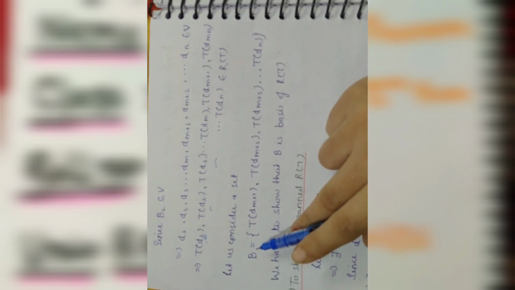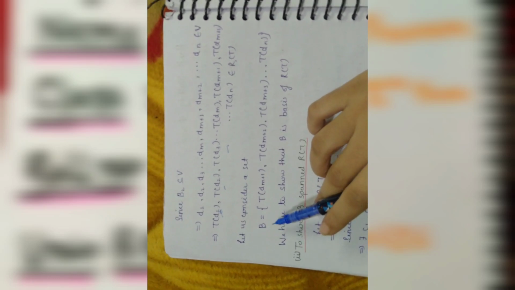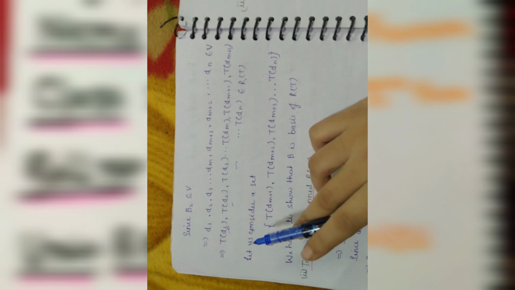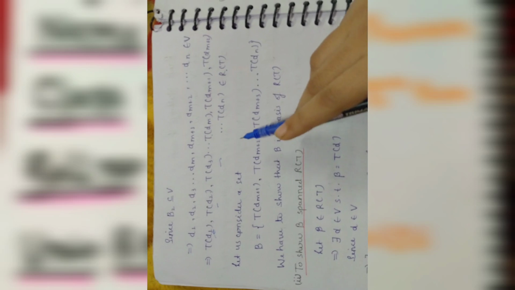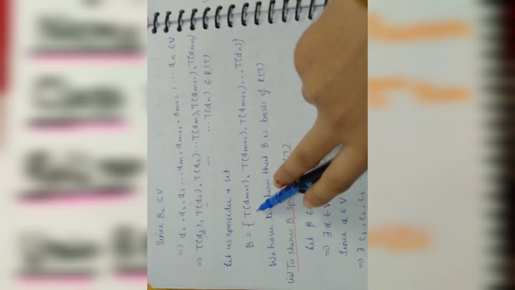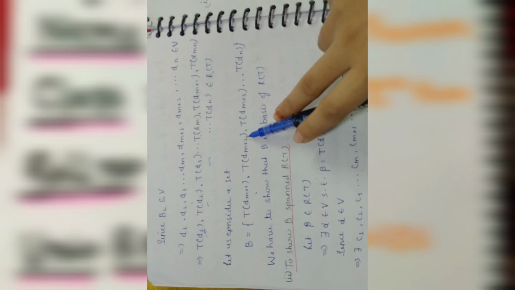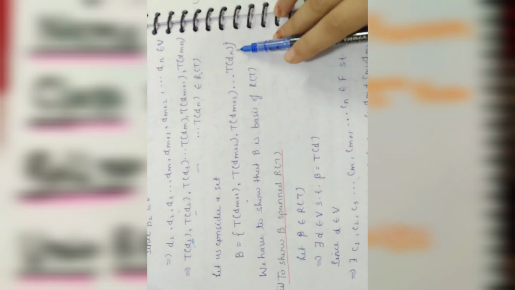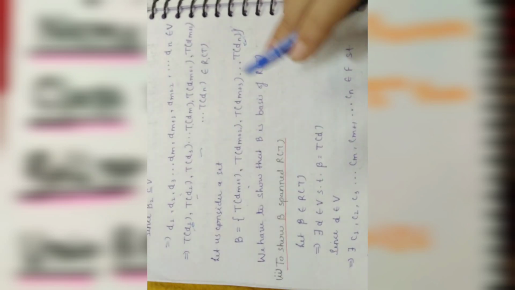Let us consider a set B. So basically what is B? B is the range of T, the rank of T. In rank of T, we have to prove that there are n minus m elements. Subtracting the n minus m elements from the above equation, we get T of alpha m plus 1, T of alpha m plus 2, T of alpha m plus 3, and so on up to T of alpha n. Now we have to show that this very set is a basis of RT.